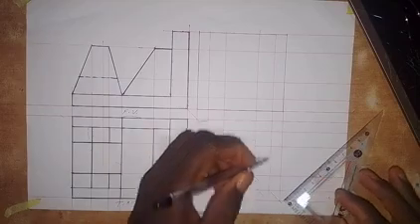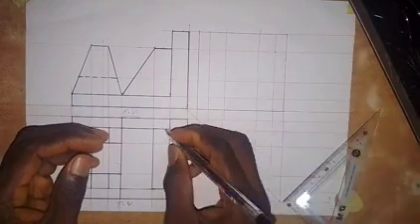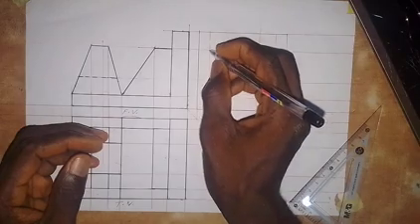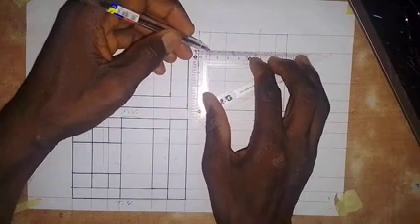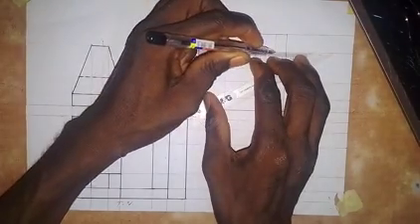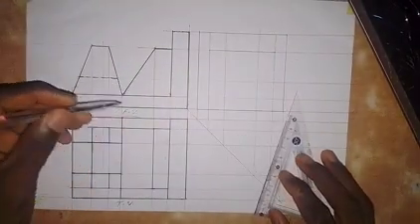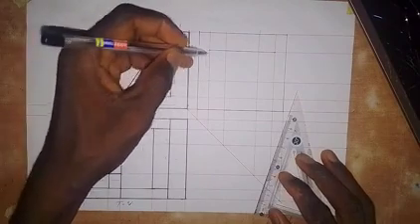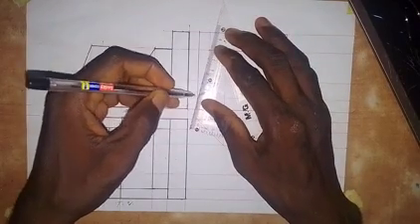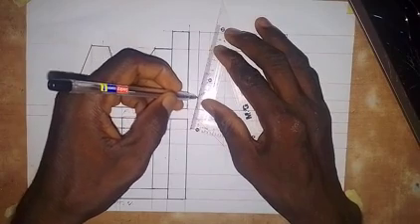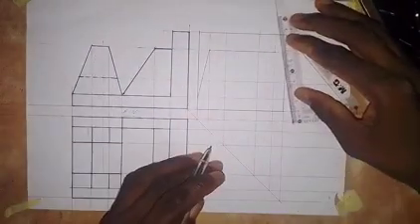Alright, so then this line that we have here from here to here, which is 60, let us trace it up here. So this line will be a thick line all through from here to here. Okay, so we have this. Then now we are going to join this point with this point here, and then we have this joined with this.